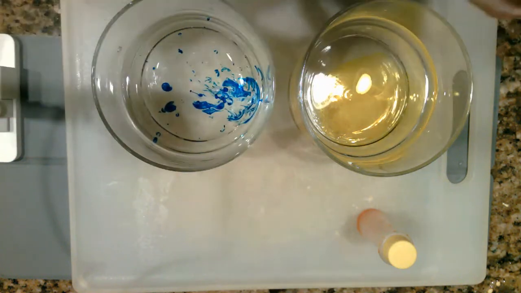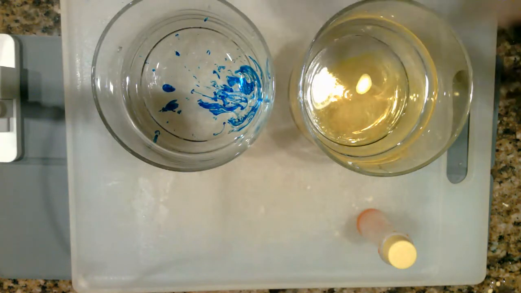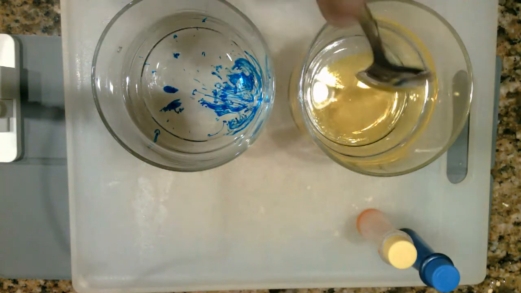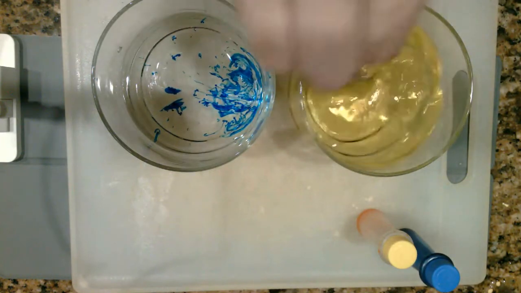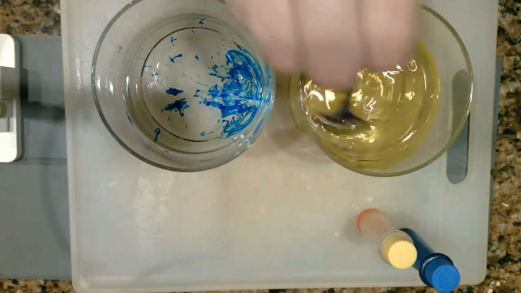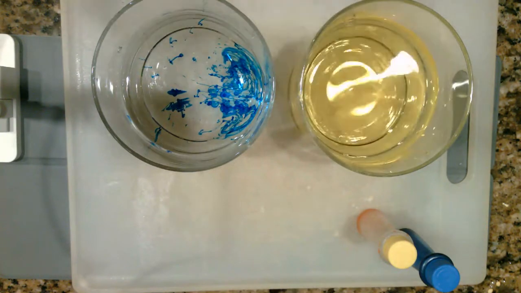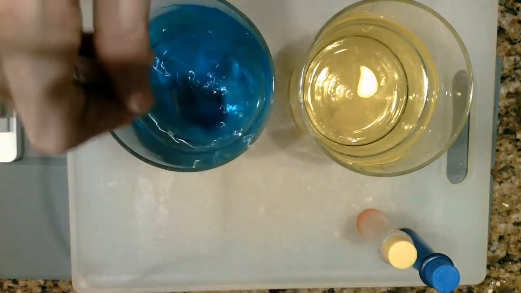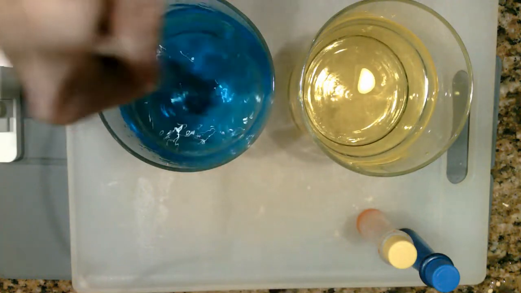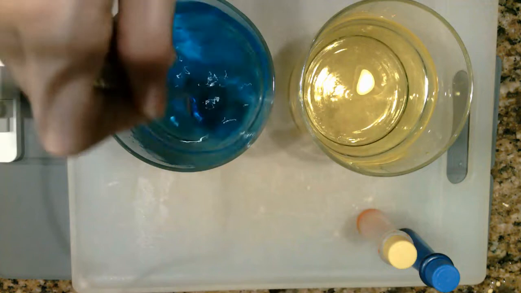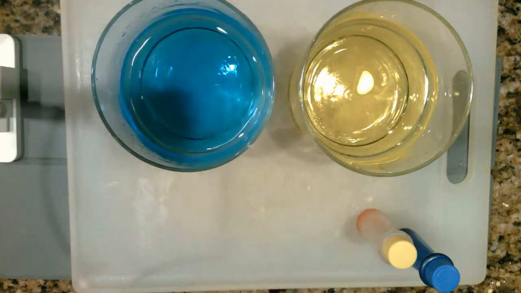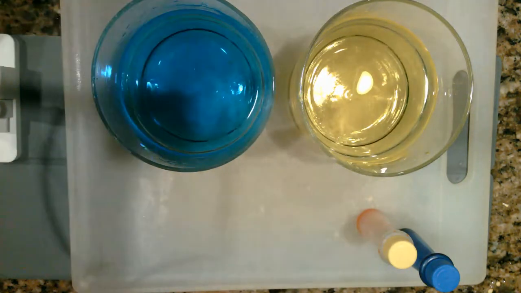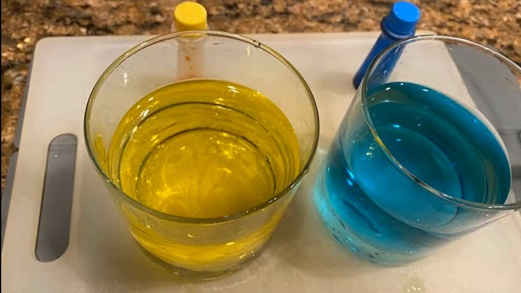There it is. And we'll mix both of these up. So we'll mix up our yellow water. And we'll mix up our blue water. Let me wipe it off. Now I am going to take a picture of this so you guys can get a side view of what these 2 cups look like. Here's that picture now. Here's a sideways picture of the yellow and the blue water.